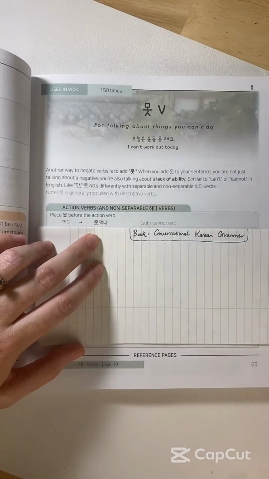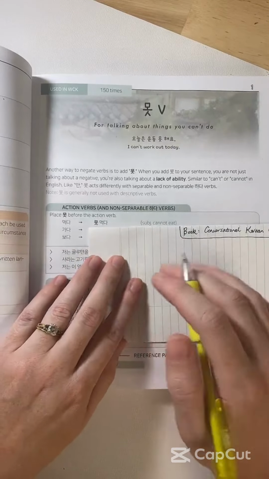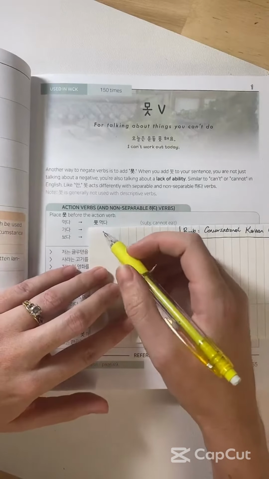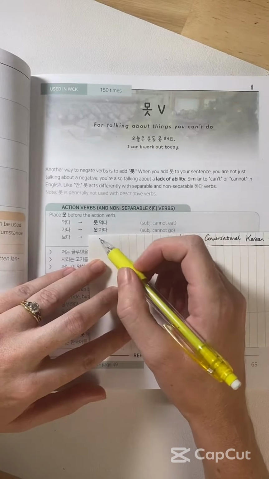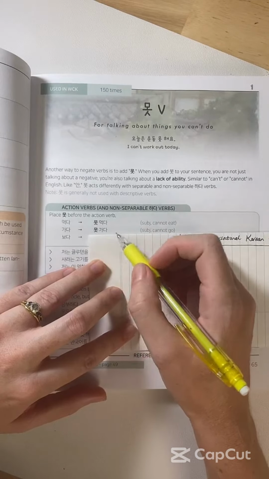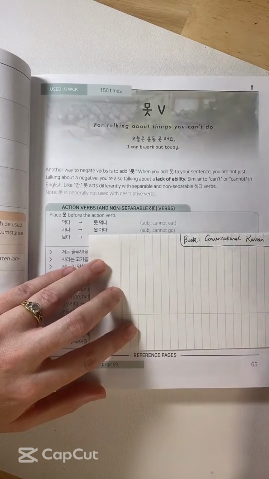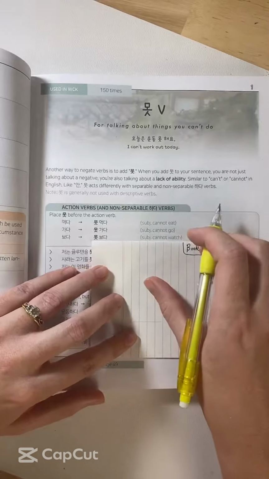저는 글루텐을 못 먹어요. I can't eat gluten. 고기를 못 먹어요. I can't eat meat. Let's have another example here. 가다 means to go. When you add 못, you just place it before 가다 and it becomes 못 가다. I can't go. 파티에 못 가요. I can't go to the party.